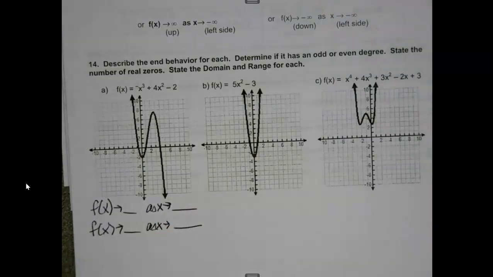Some of you are probably going to think you're going to get carpal tunnel from all this, right? You will not. Okay.